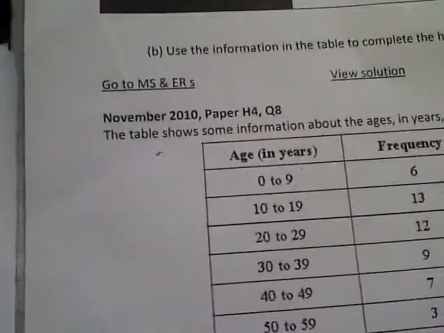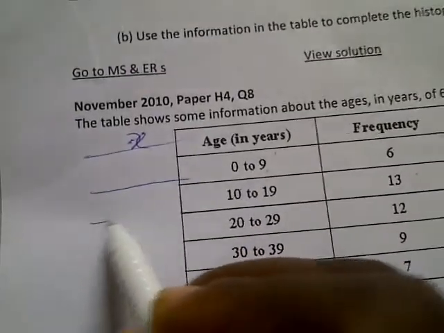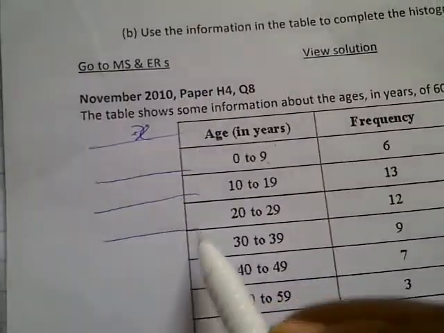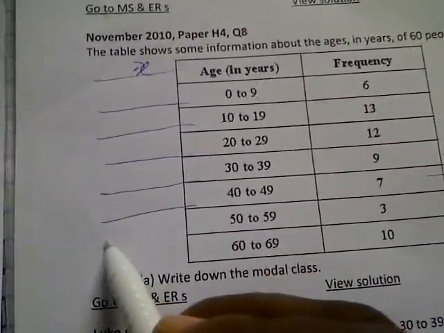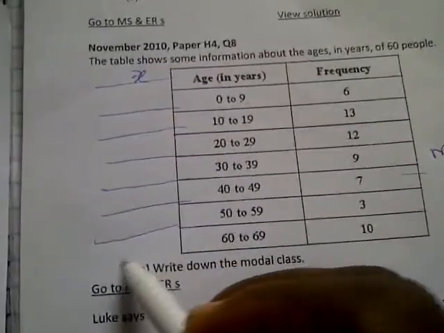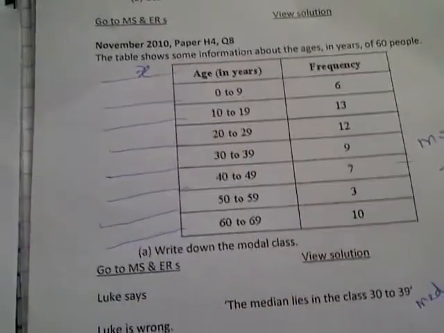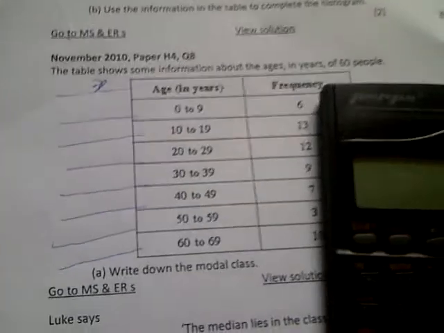Now the midpoints are x. So we're going to work out every value of x so that it will help us in our plotting.